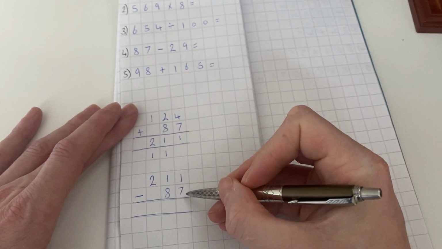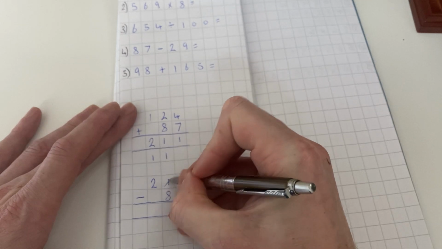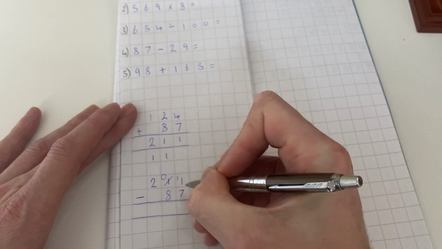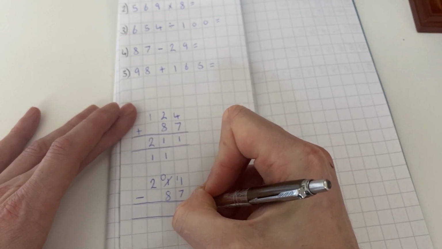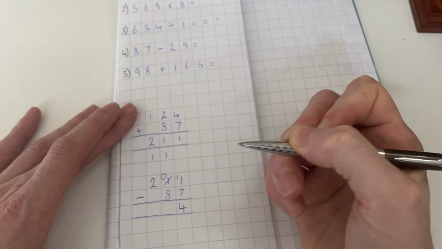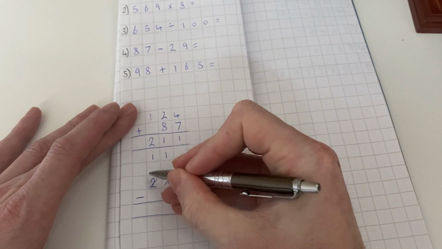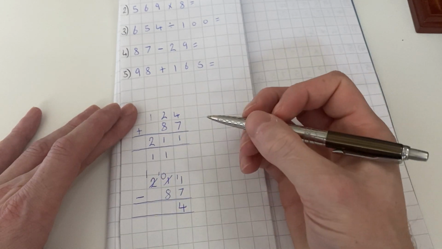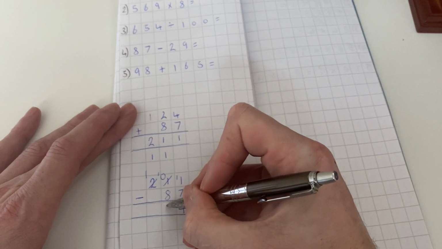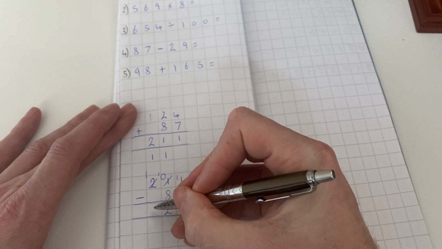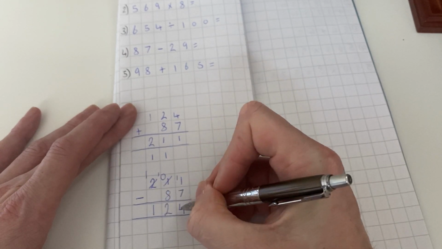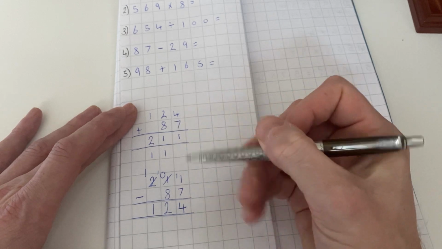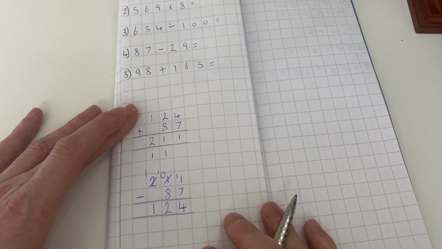We can't do 1 take away 7 because 7 is greater than 1, so we need to exchange. So 11 take away 7 is 4. We can't do 0 take away 8, so we need to exchange again. So turn the 2 into a 1, and the 1 goes in front of the 0, makes 10. 10 take away 8 equals 2. 1 take away nothing equals 1. 124, same number here. So let's use an inverse to check our answer.